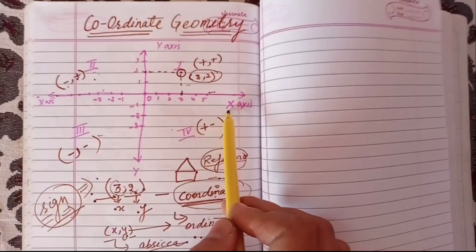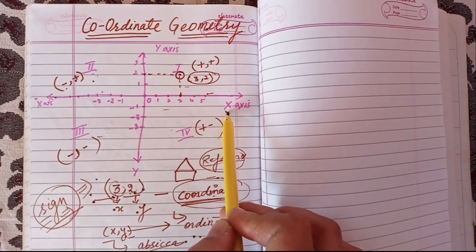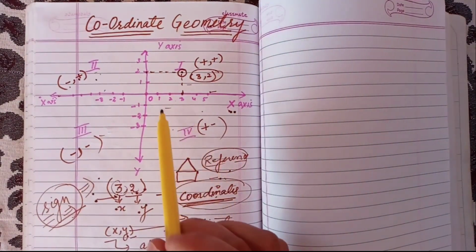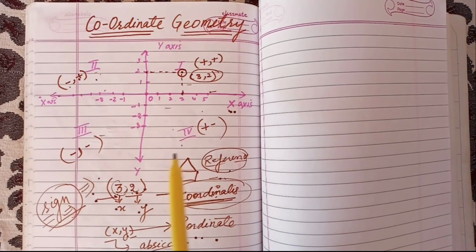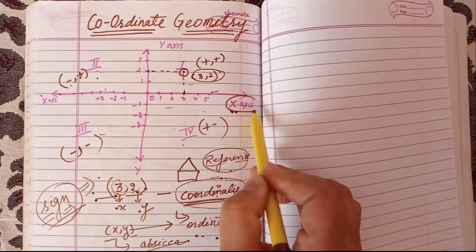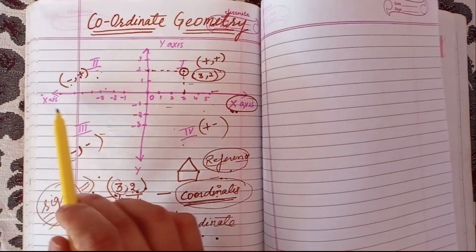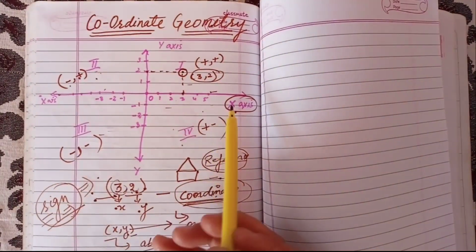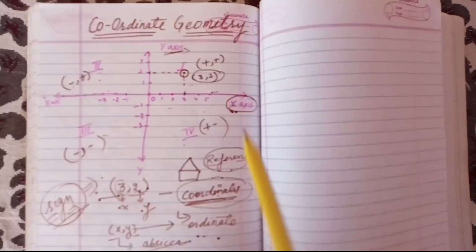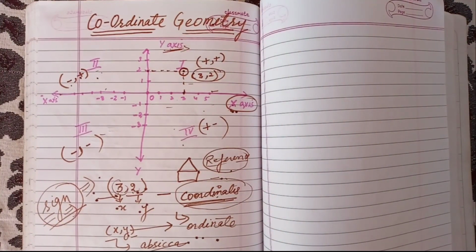The x-axis and y-axis are also called coordinate axes, right? So you have it clear what coordinates are. Next, we can also write it as coordinate axis. Coordinate axis means x-axis or y-axis. When coordinates are on the axis, then this is known as coordinate axis. Clear?